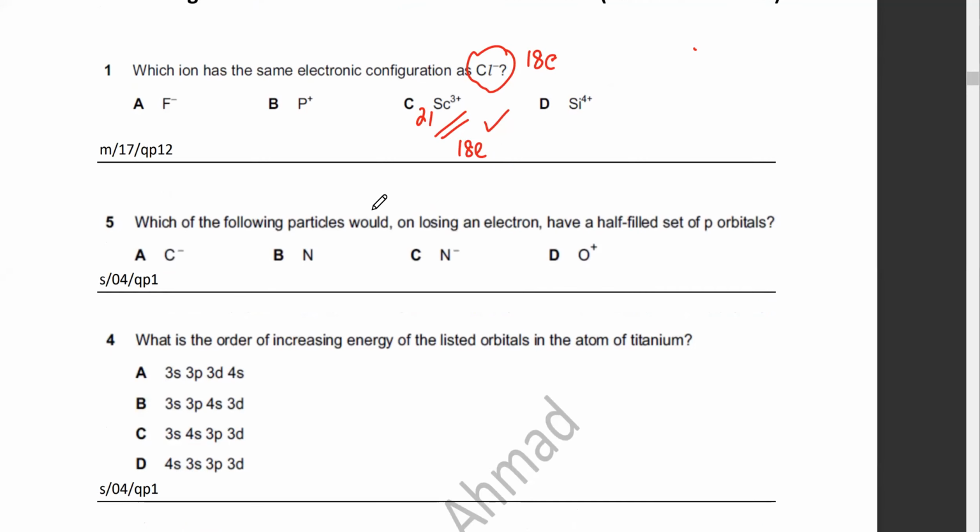Which of the following particles upon losing an electron have a half-filled set of p orbitals? So this one says that which one has a half-filled set of p orbitals, but upon losing an electron. They're supposed to lose an electron and then they're going to have a half-filled set of p orbitals. So C minus one is 7 electrons. So if you lose an electron, it's going to have 6 electrons. Remember, whatever the element or ion, it should lose electrons and then have a half-filled set of p orbitals.